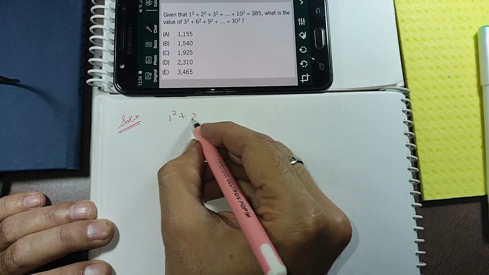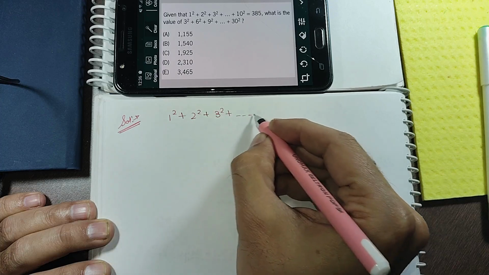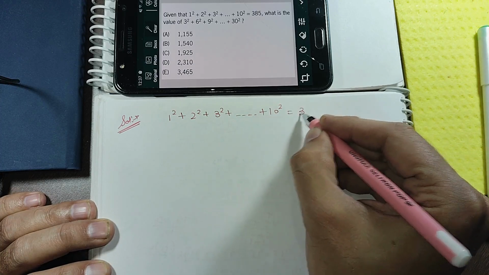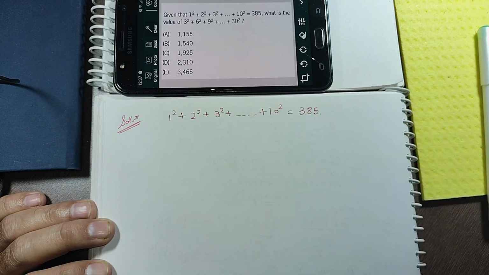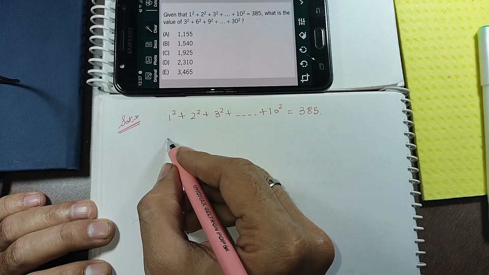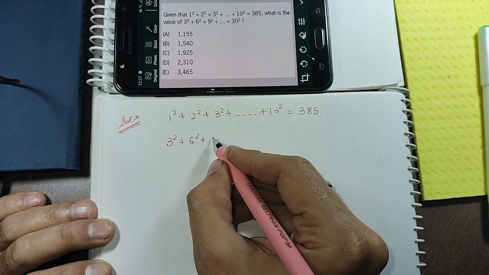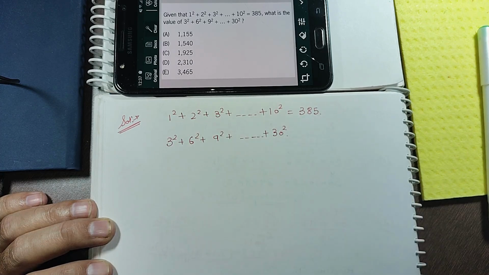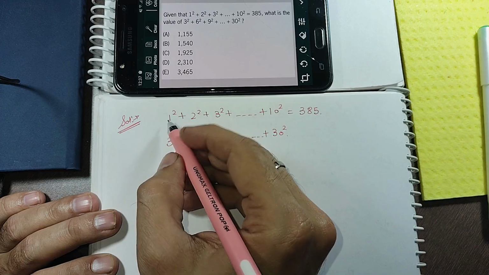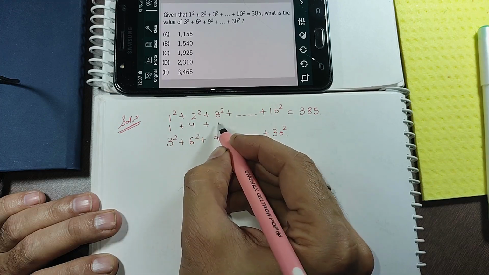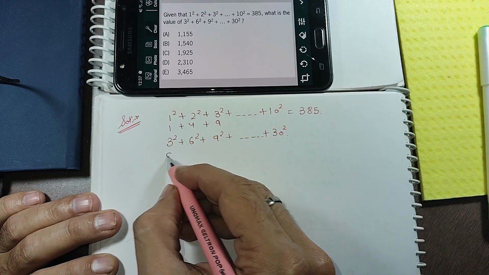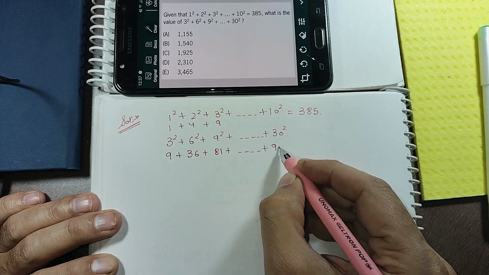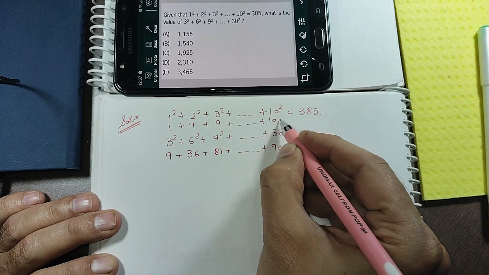Given that 1 square plus 2 square plus 3 square and so on up to 10 square, the sum of the squares of the first 10 natural numbers, is 385. Now what is the value of 3 square plus 6 square plus 9 square and so on plus 30 square? If we see this, it is 1 plus 4 plus 9, and here it is 9 plus 36 plus 81 plus so on plus 900, and here it is plus 100.